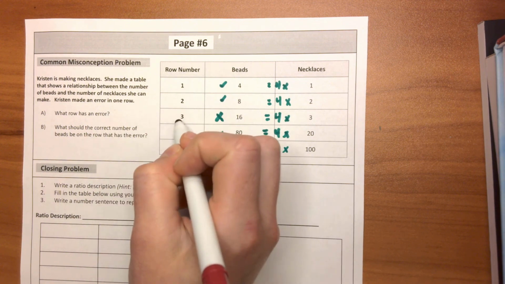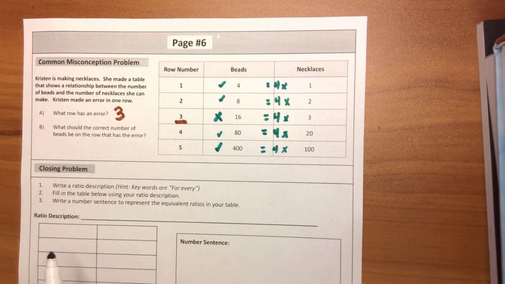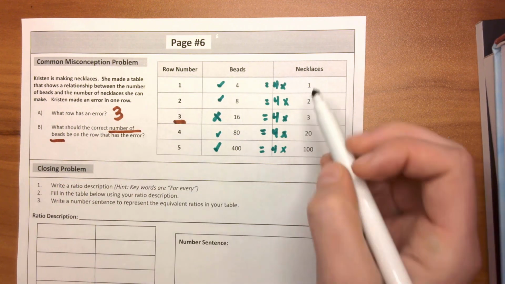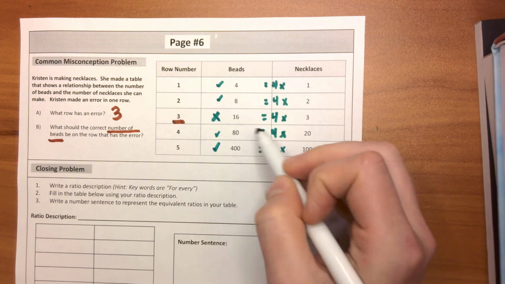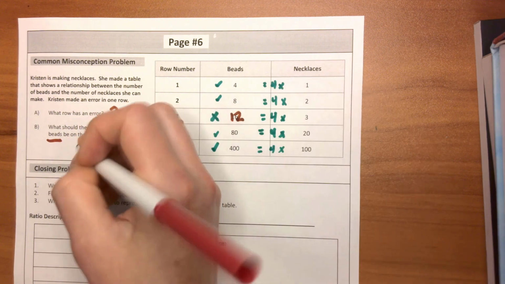Row 3 was wrong. And it says, what should the correct number of beads be? Well, remember, we can always multiply our necklaces times 4 to get our beads. So 3 times 4 is 12.